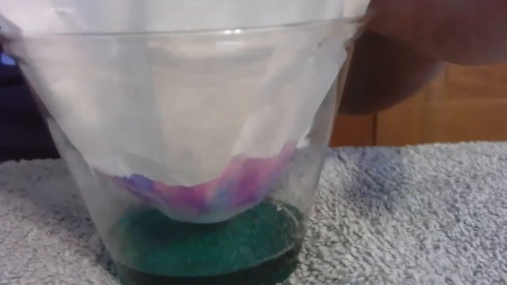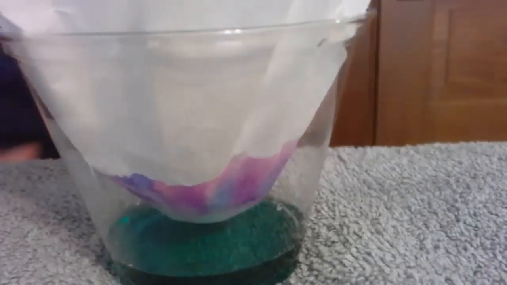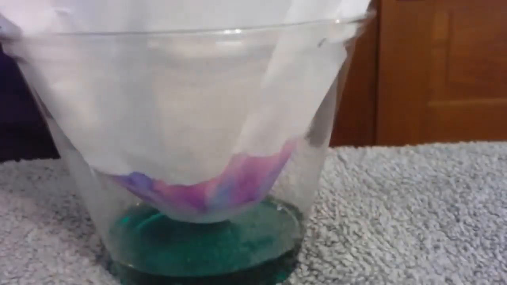And so as this works its way up, it's going to turn it and spread all the colors out, and it's going to turn into a really neat looking thing.